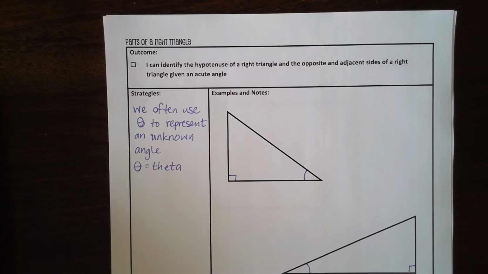I know Mr. Neufeld took you outside and measured shadows over time and used that kind of measurement to determine the height of an object. We're going to do that same kind of indirect measurement, but we're going to use trigonometry, and we're going to start off nice and simple, just by knowing the parts of a right angle triangle.